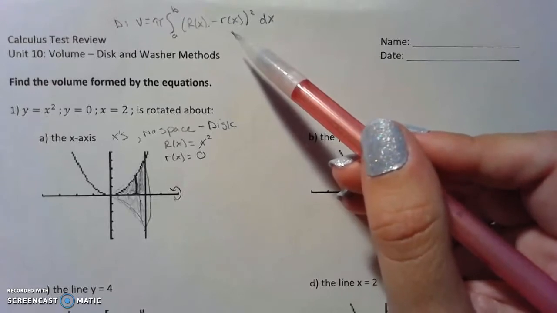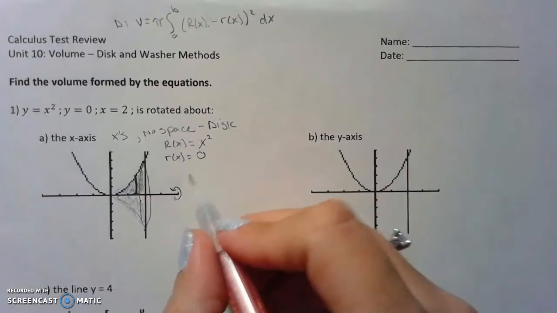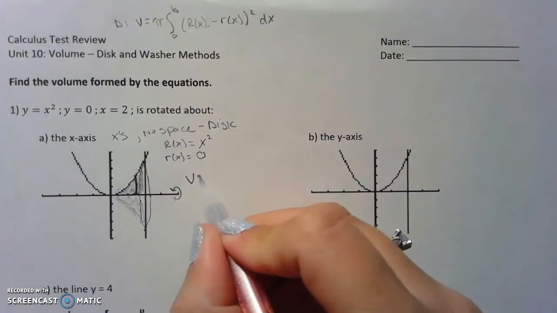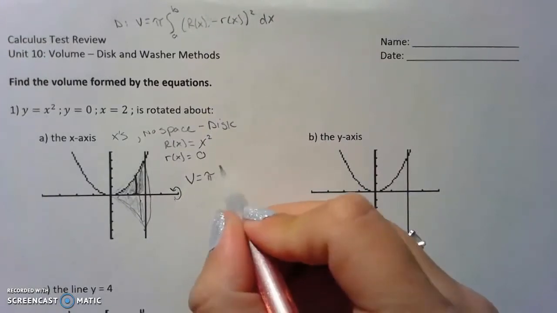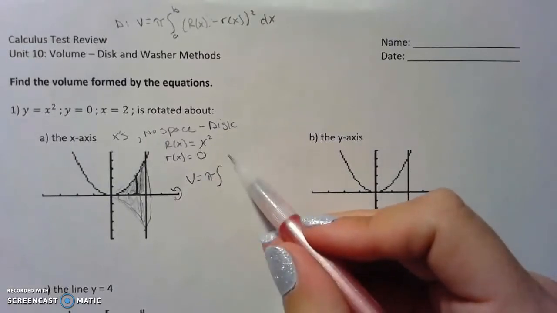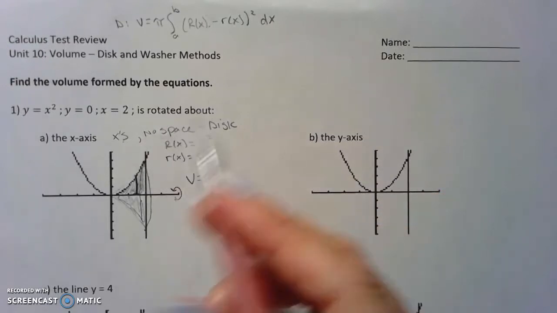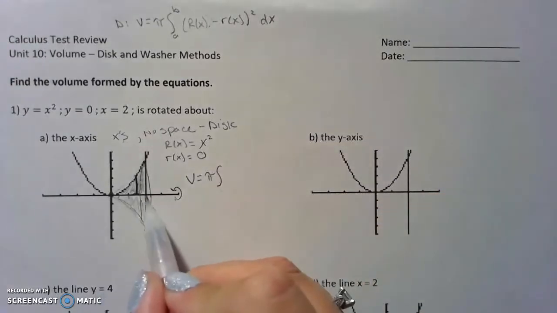Sometimes you might not even put it, but I'm going to put it just so we're all very clear on what we're doing here. So volume is equal to pi. Now remember, our lower and upper limits of integration, because these are x's, I need the smallest x that we have to the biggest x we have.